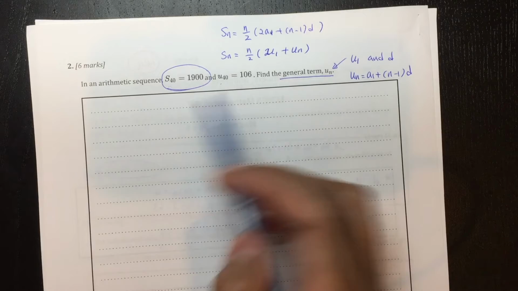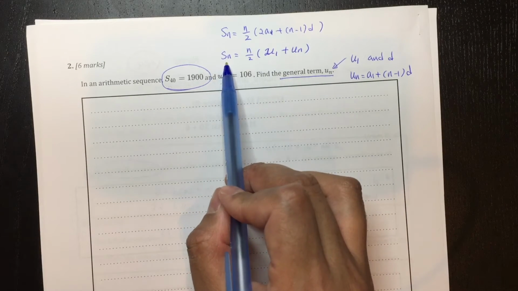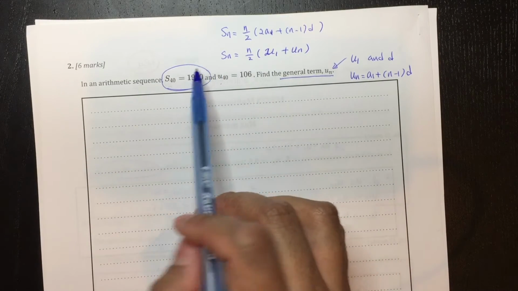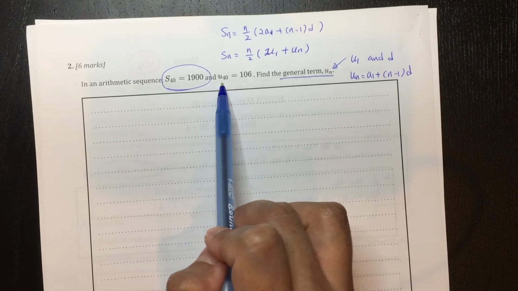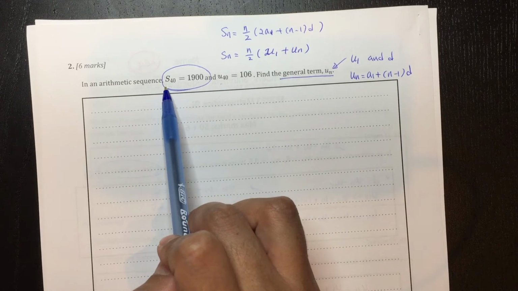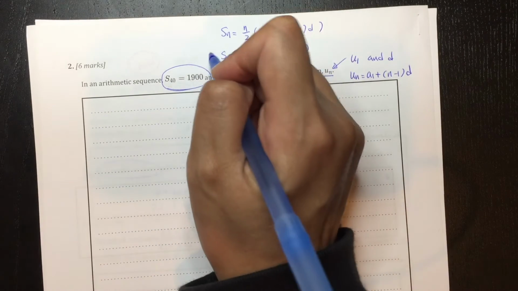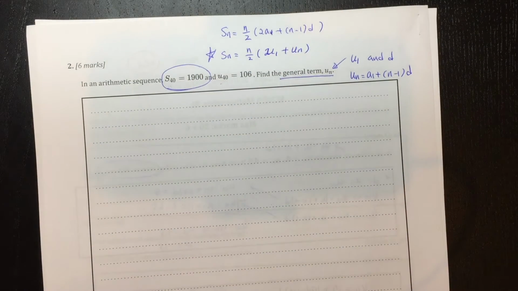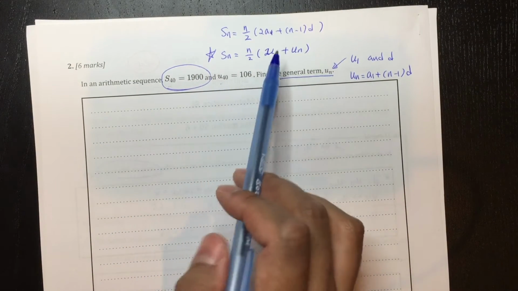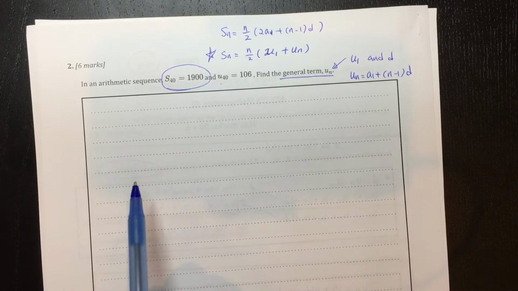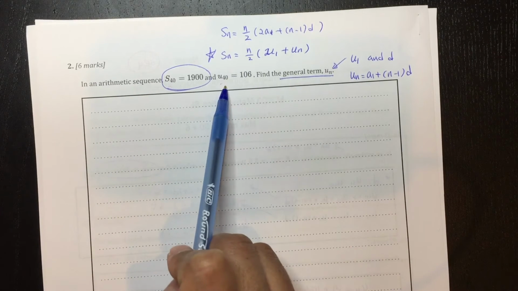This is another formula that we can use to calculate the sum, right? Since in this case we have the value for U40 and also for S40, we are going to use this formula to calculate our U1 value first, and after that we're going to use the sequence formula with the U40 to calculate the D.